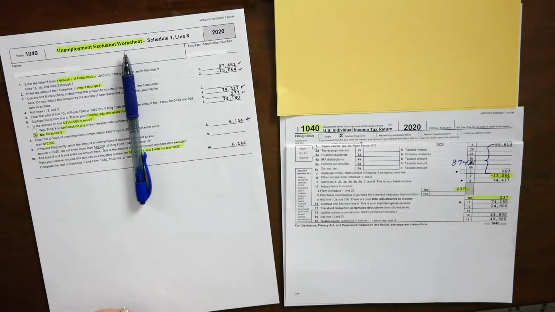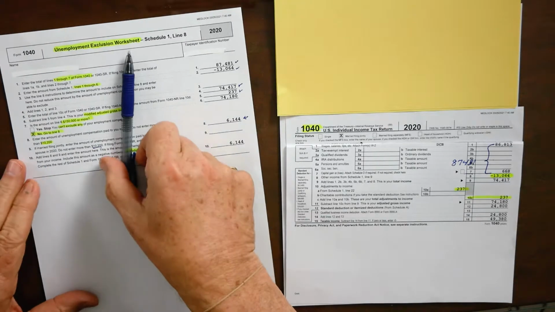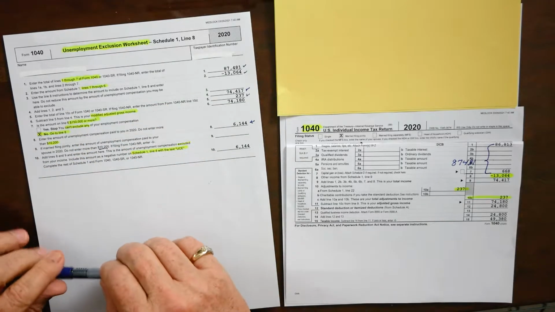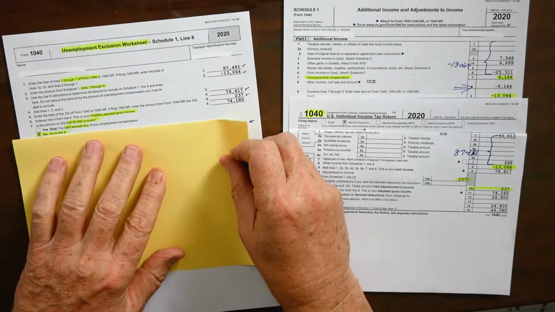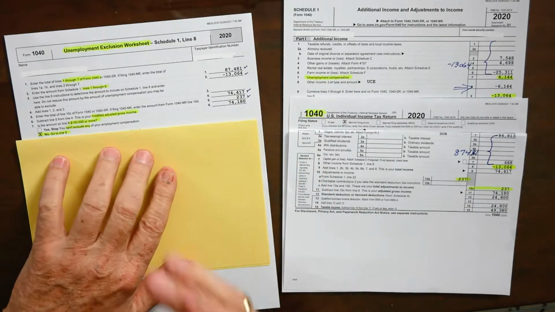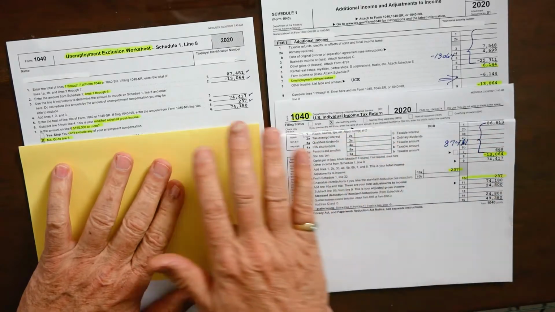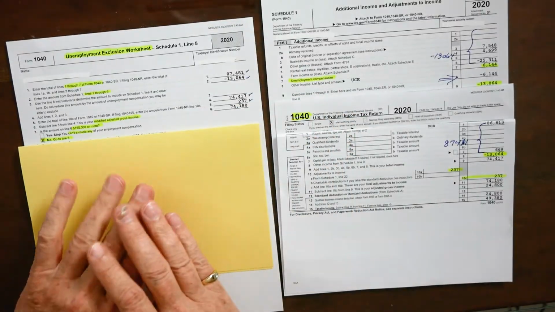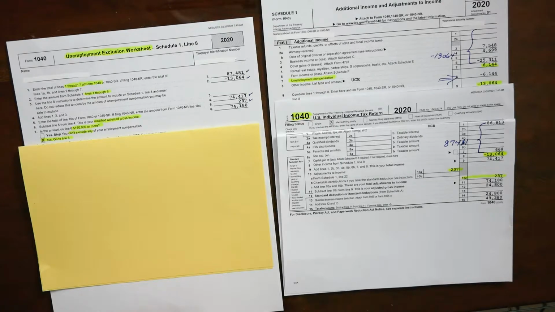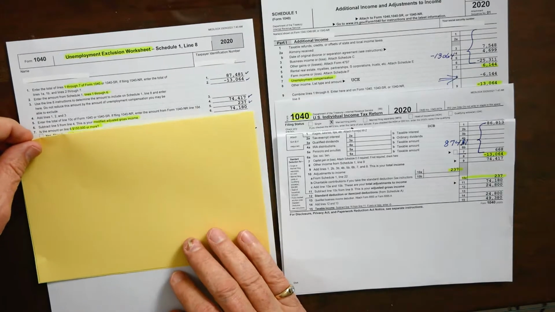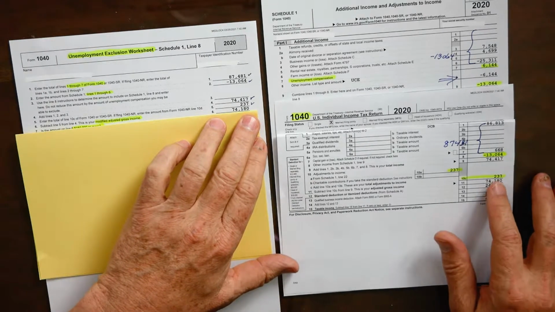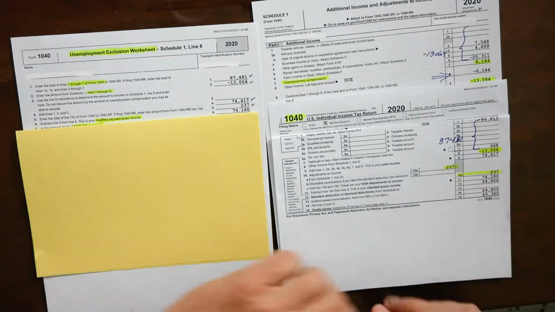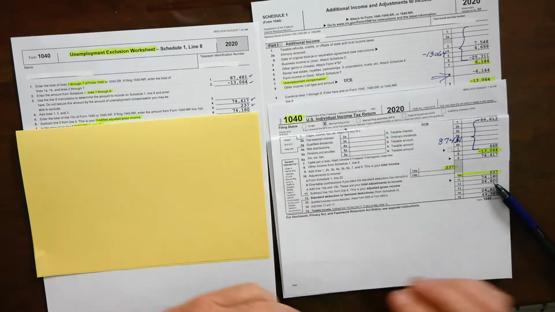So what happens on this worksheet, the first 7 lines, and I'm going to take this little yellow pad here and cover this up, but these first 7 lines of the worksheet are doing nothing but figuring out your modified adjusted gross income. Now, what we did on this return here, if we look at what is your modified adjusted gross income, it ends up being $74,180. If I look over here on my 1040, it's actually 74,000. I put right here the 74,180 matches our modified adjusted gross income.